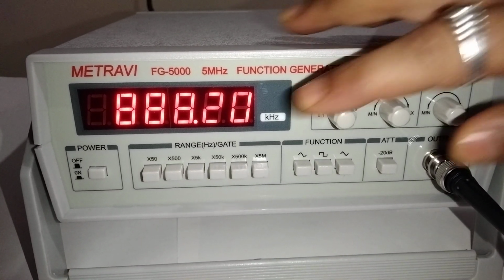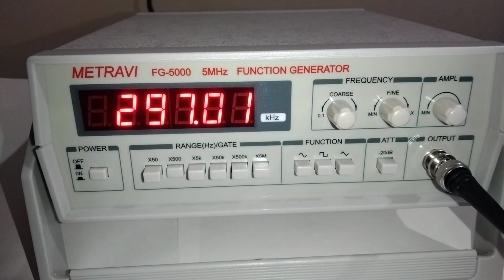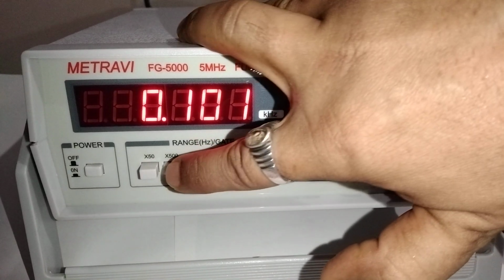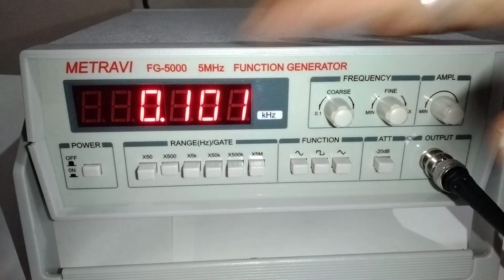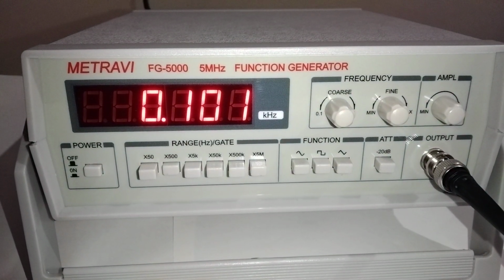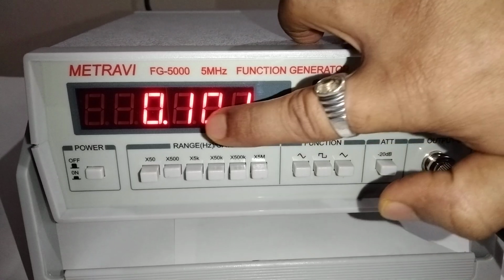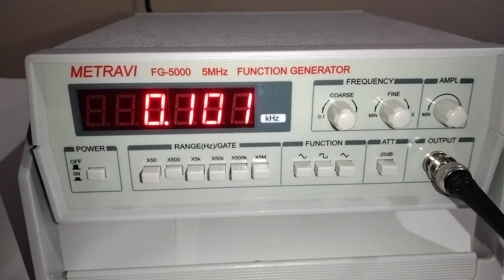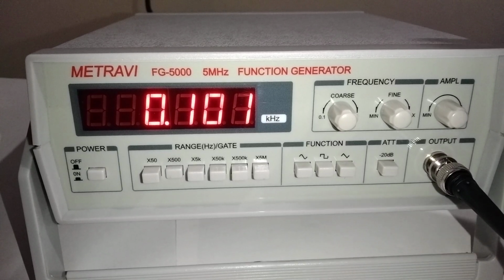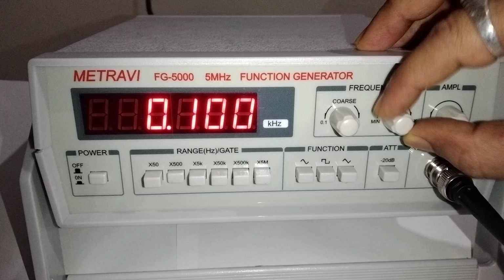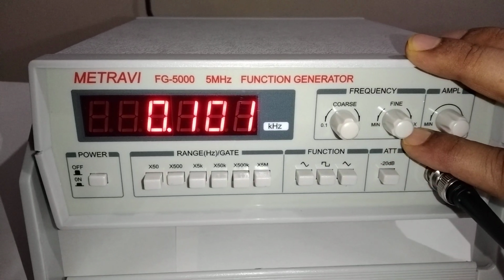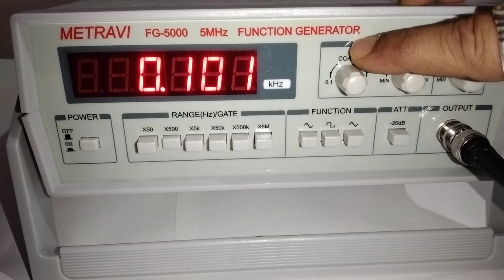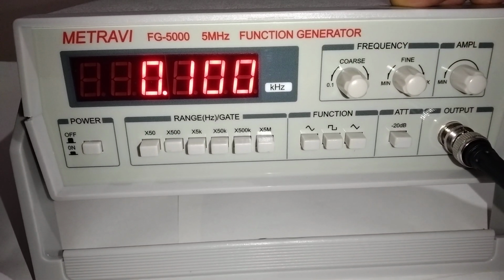So here let's say we want to adjust some particular frequency, and that is, let's say, 150 hertz. So I have to select that range of the frequency, because 500 falls under 150. So now this is in kilohertz, so this is 0.101, that means it's a 101 hertz. Now how do we adjust the frequency? So the basic thumb rule says that now this is a minimum position and this is a maximum position of this knob. So this is for fine tuning and this is for coarse tuning. Coarse means maximum variation will be there in the adjustment.